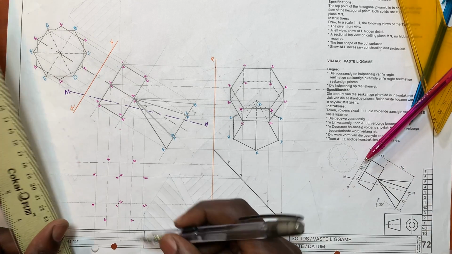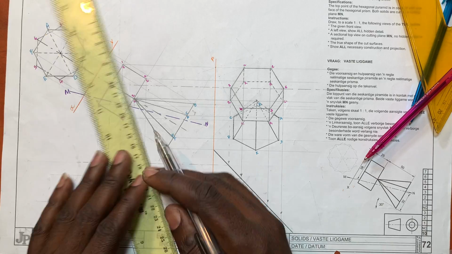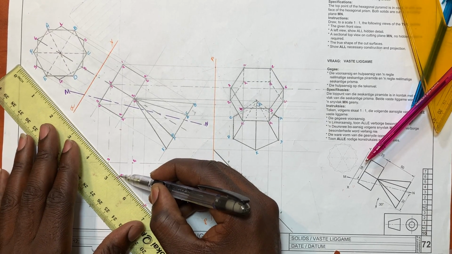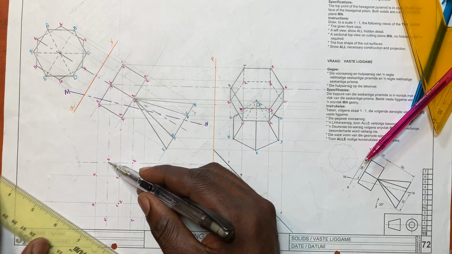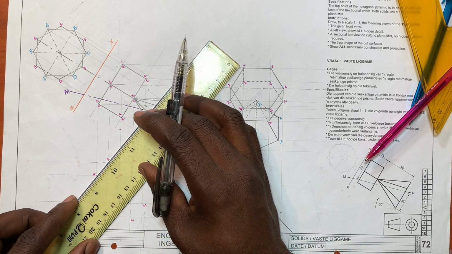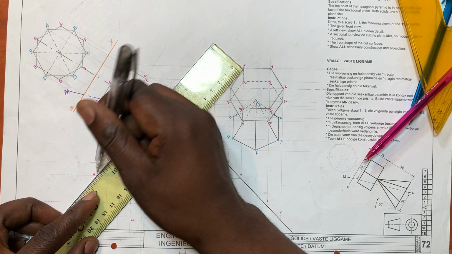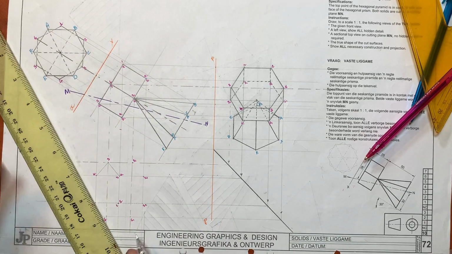So now join the 1 and the 2 to 3 of the upper one, so that you get something of this nature. But for now, draw it faint. 3 to 4, have it faint. 4 to 5 already there.